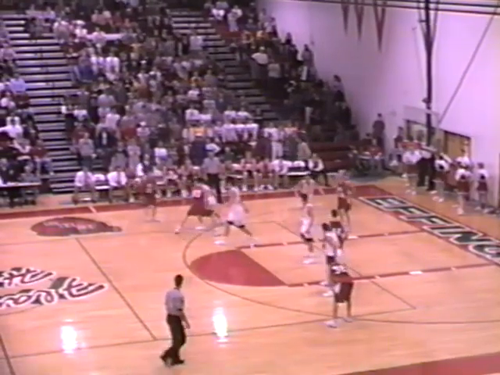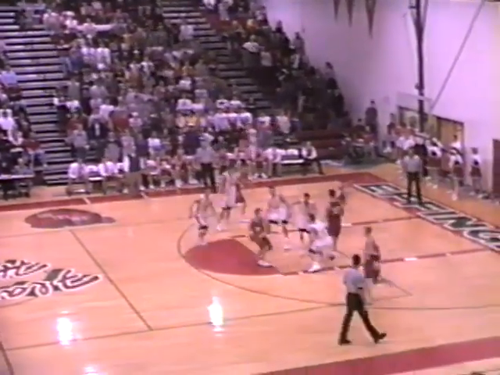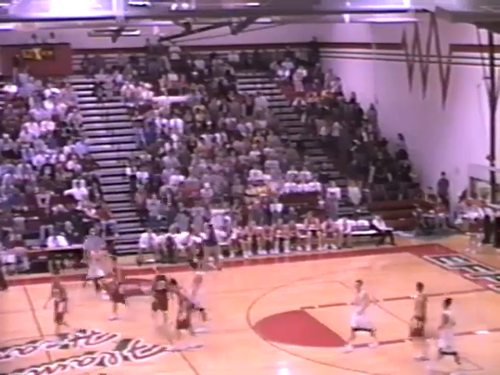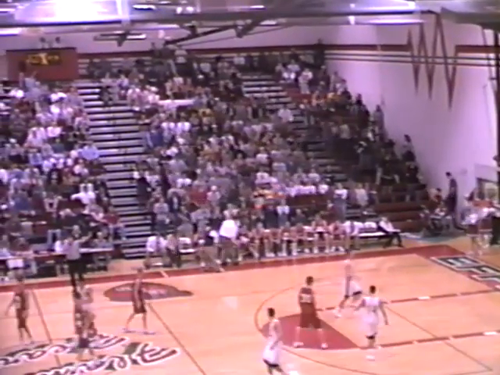Out beyond the arc, directing a little traffic. Parks takes it right side to the elbow. Dishes back for Holtz. Tried to roll right back to Parks, and the ball tipped out of bounds off the hands of Corey Parks. And the difference in the quarter's been T-Town's been able to run their offense and capitalize.